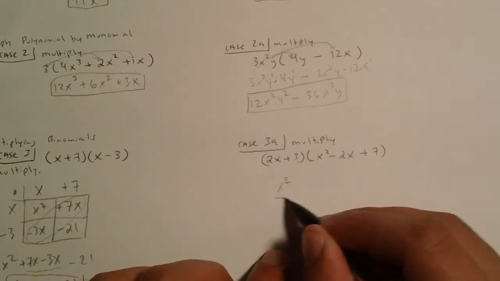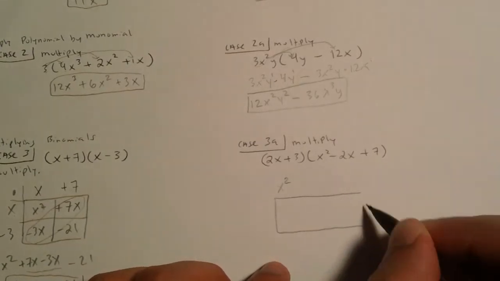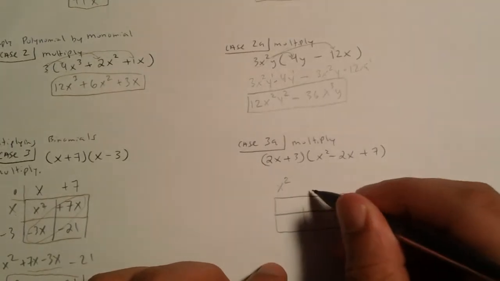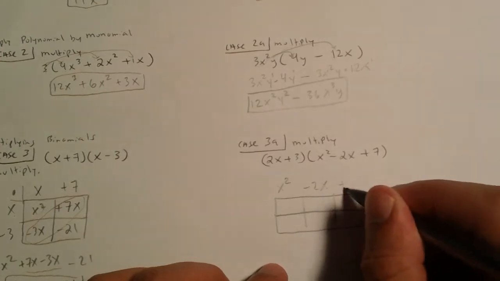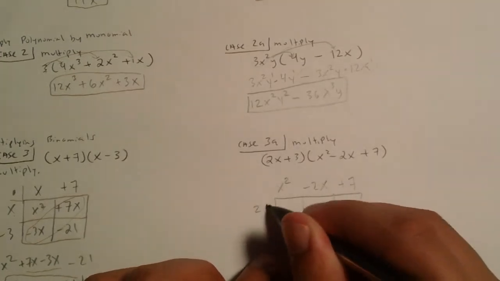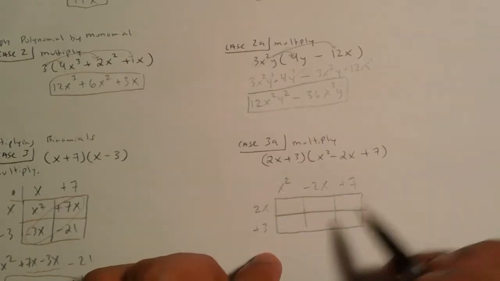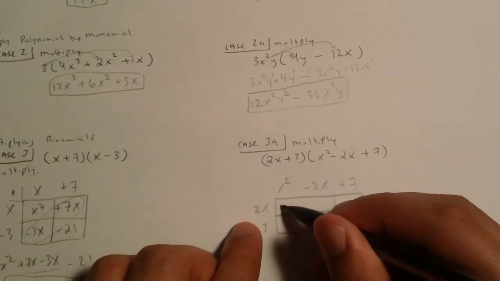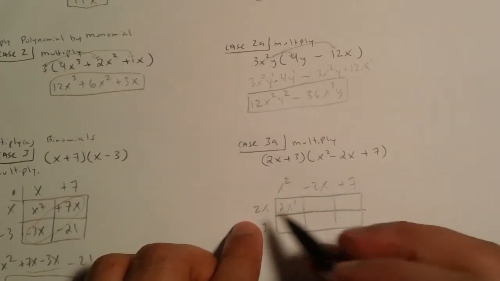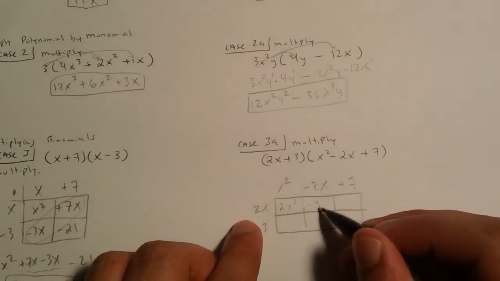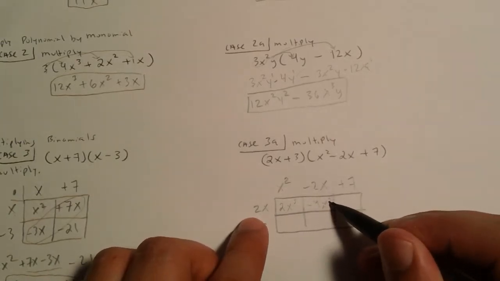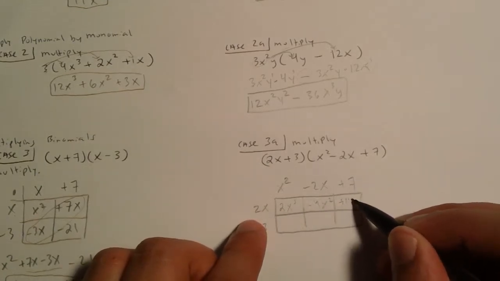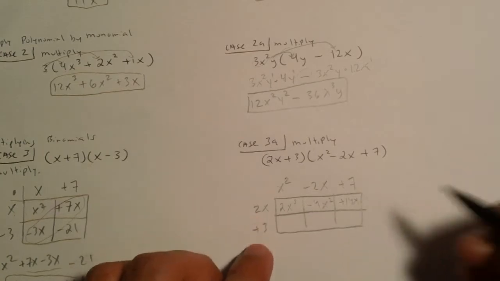So you have x squared minus 2x plus 7, then we have 2x plus 3. 2x times x squared gives you 2x to the third power. 2x times negative 2x gives you negative 4x squared. 2x times 7 gives you positive 14x.